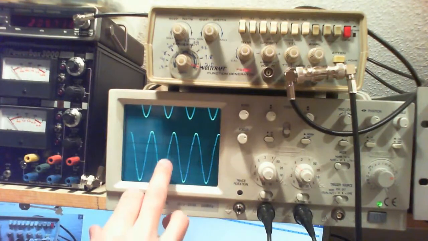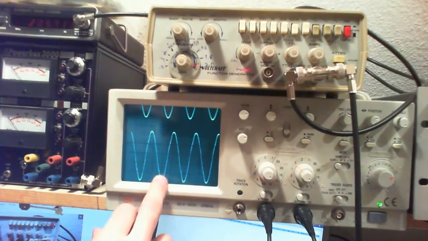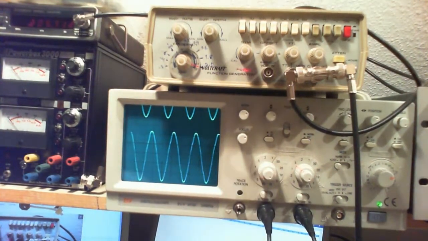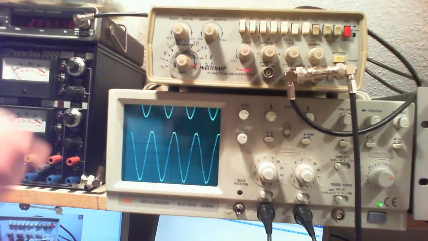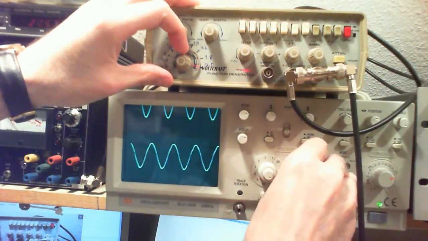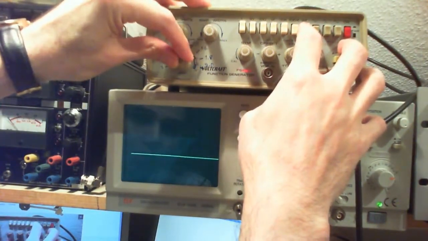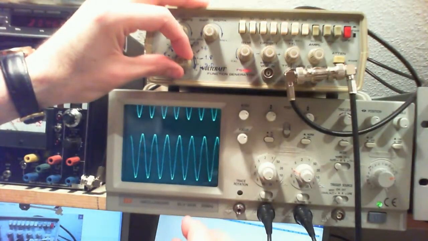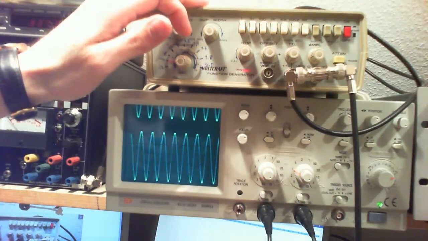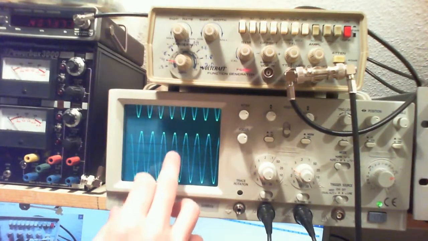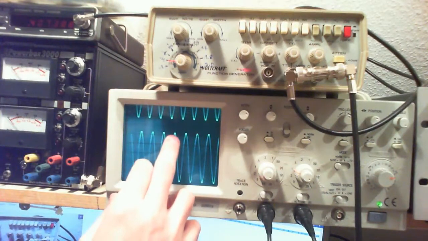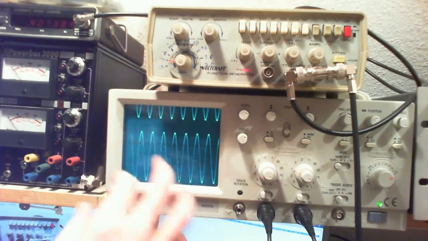Okay, so now that is my output at 205. So you have 1 2 3 4, 5.4 times 0.5 is equal to 2.7. Okay, now if I increase this a little bit all the way up to 1 meg, right now I'm at 5.3 volts peak to peak.